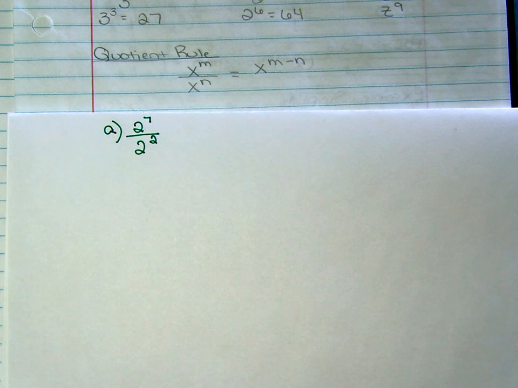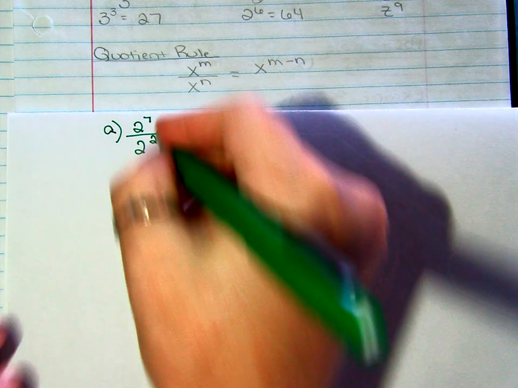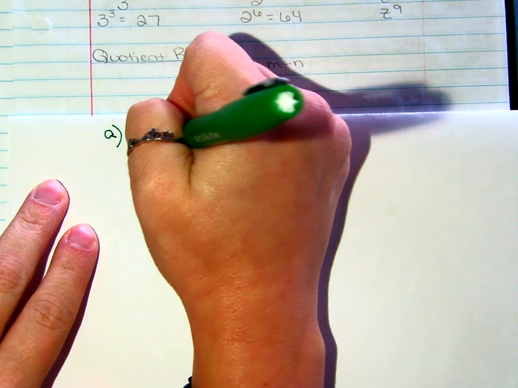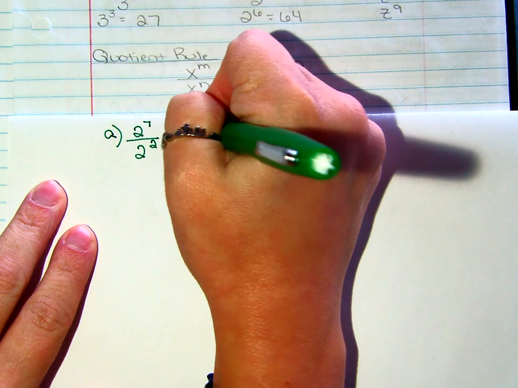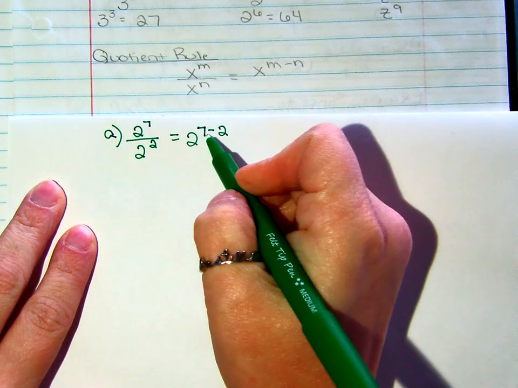So 2 to the 7th over 2 squared. Now, we could convert these to numerical numbers and then do division the old school way. But with our quotient rule, since the top is greater than the bottom in terms of our exponents, I can subtract the bottom exponent from the top exponent.